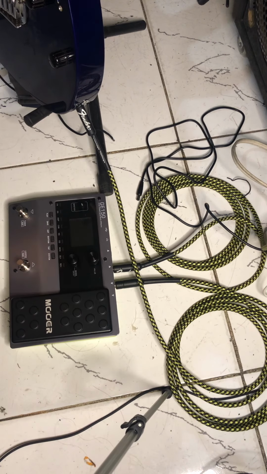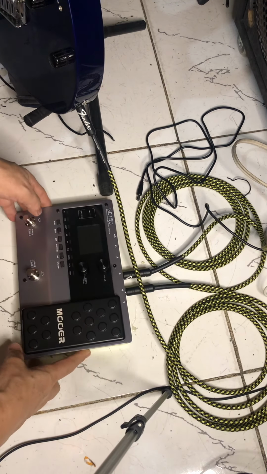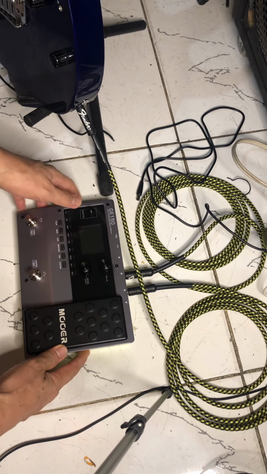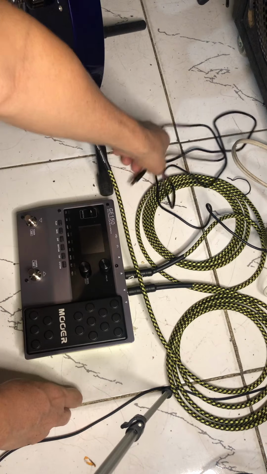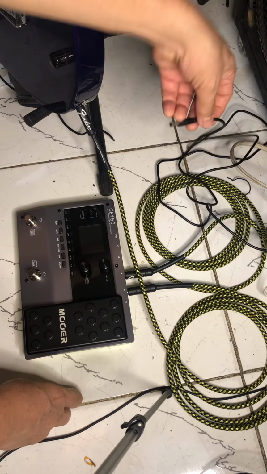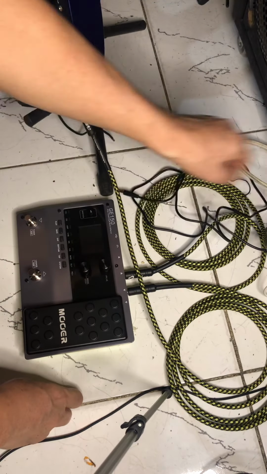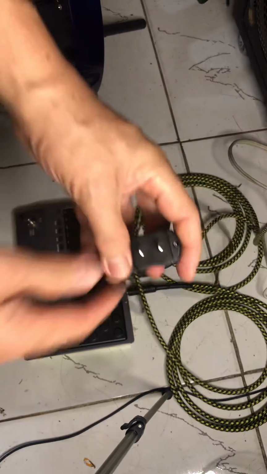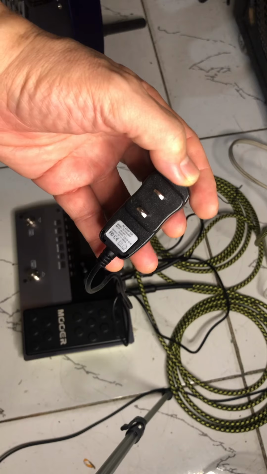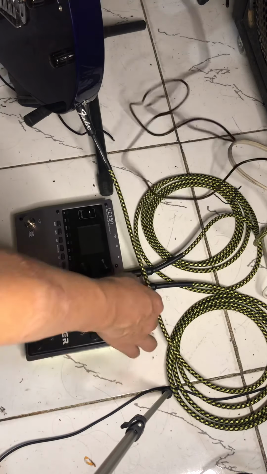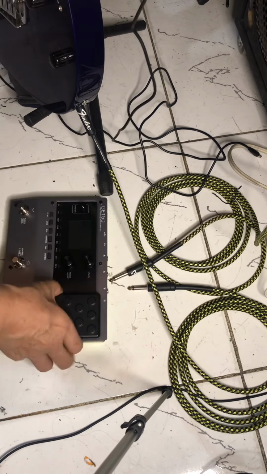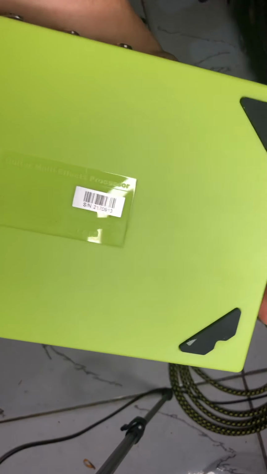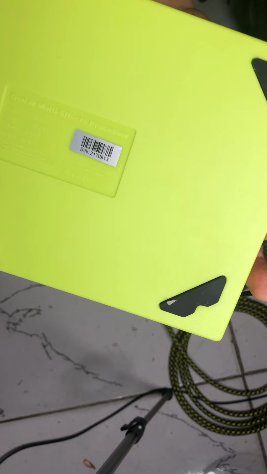Good day. So this is the issue of my new GE150 Mooer. It's a fluctuating sound. So this is the adapter, AC adapter. This is the new Mooer. So it's the part number, also serial number.